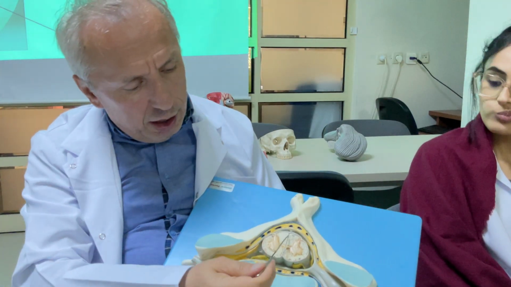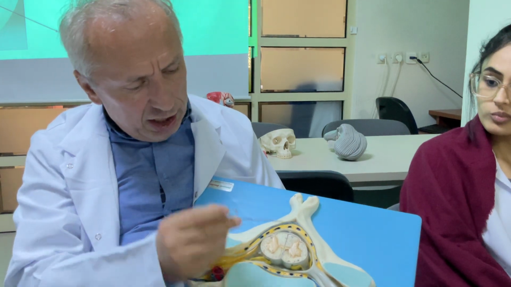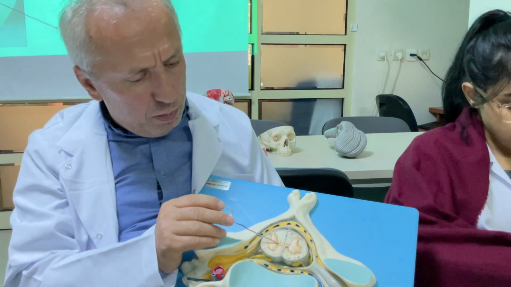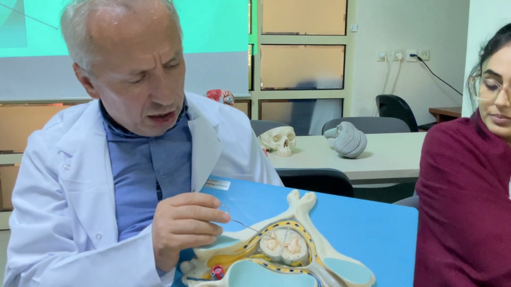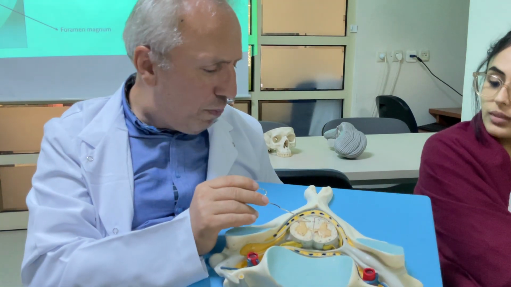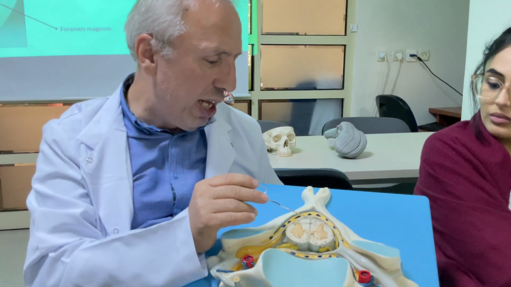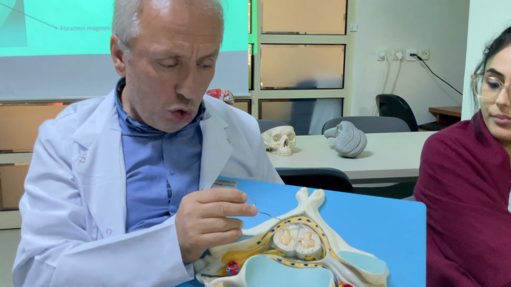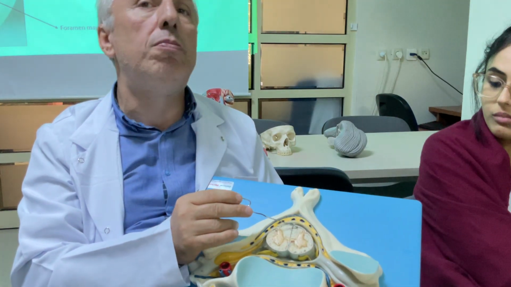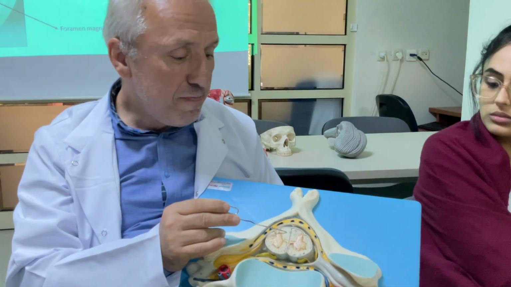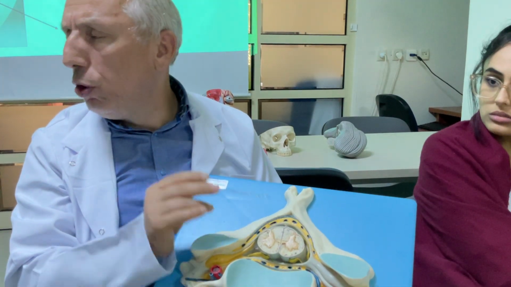Look at the white matter between the median dorsal sulcus and the posterolateral sulcus, it is the posterior funiculus. You have 2 posterior funiculi, right and left. Together they are also called the dorsal column pathway. In the brainstem, it's purely sensory.